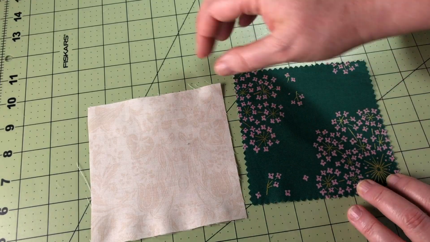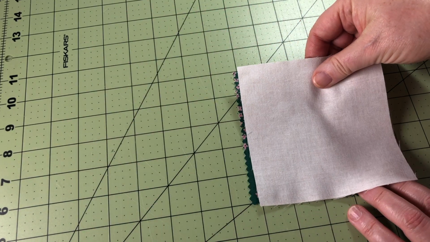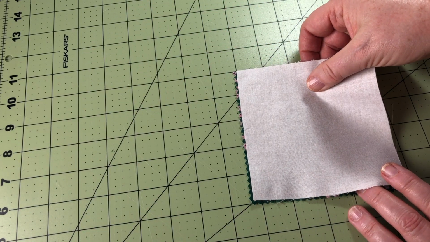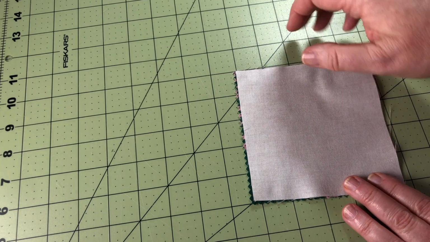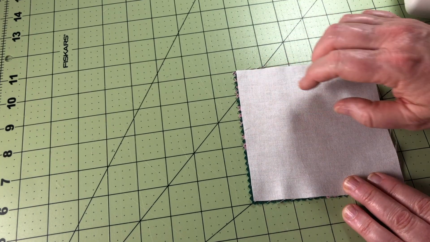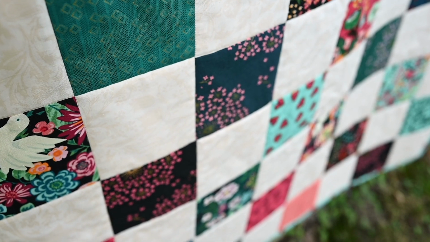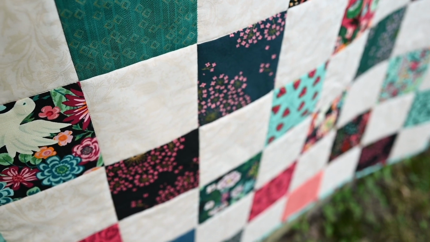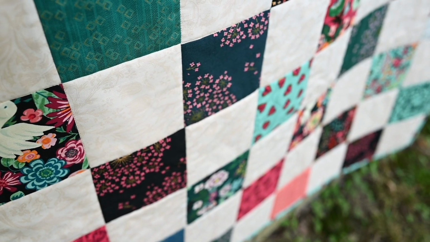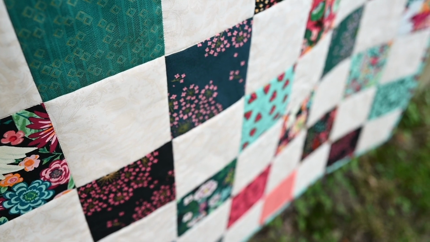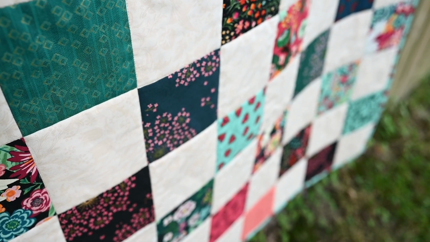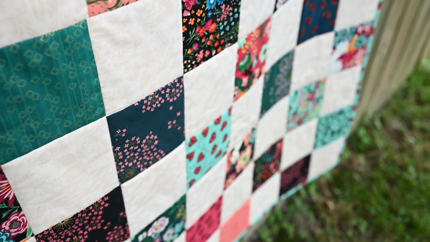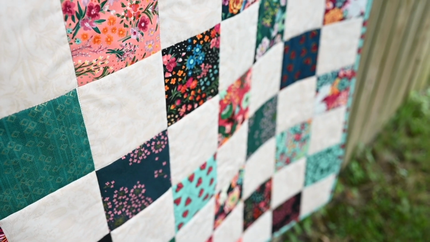Now that we know where the grainline is, we're just going to put our right sides together and take it over to the machine and sew on that side right there. I hope that helps to explain a little bit about some of the craziness that is dealing with fabric, and that it helps you when you go to set up to sew your quilting project.